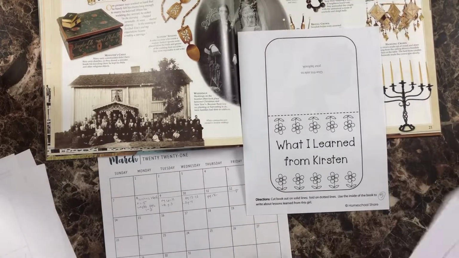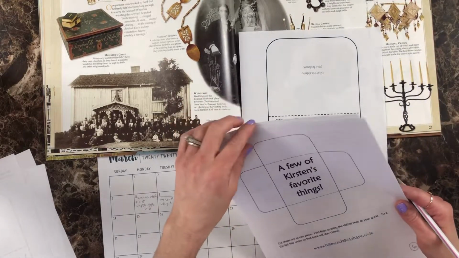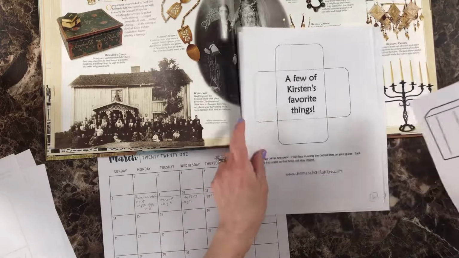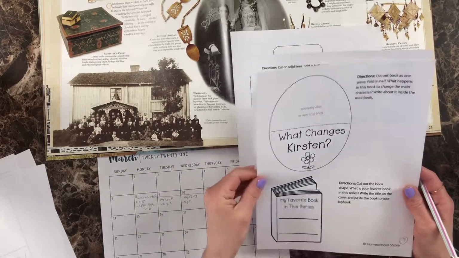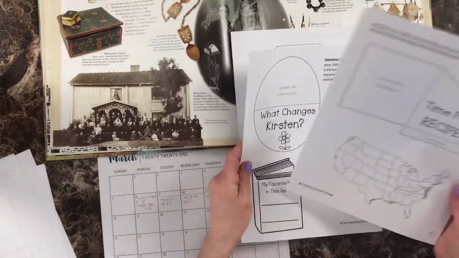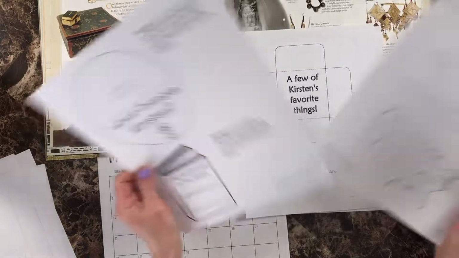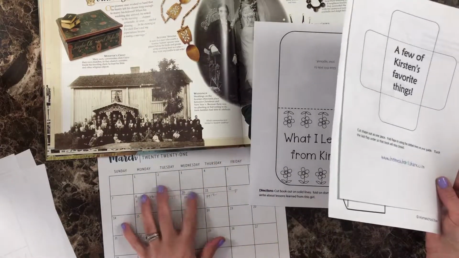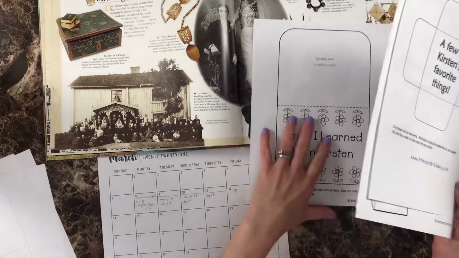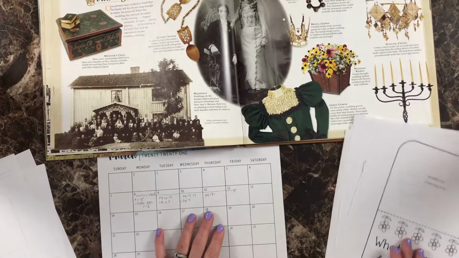When I look further on from just this one, a few of Kirsten's favorite things, that can be throughout the book as well. Here are, let's see, what changes Kirsten. I'm not sure where that is in the book, and then time period recipes. So I think that I will not have these just set for a specific page. I'll let them go back and forth through these here with the rest of our lessons.